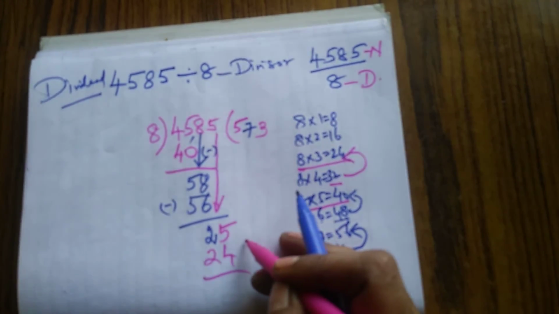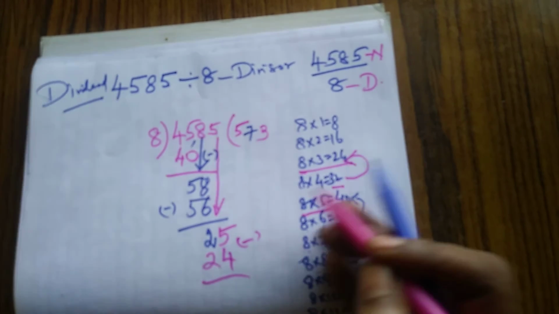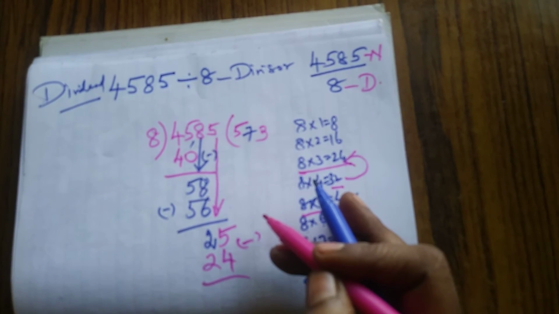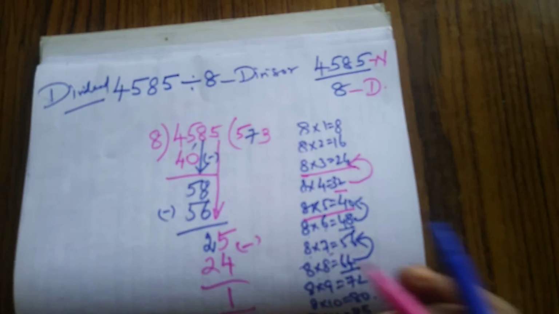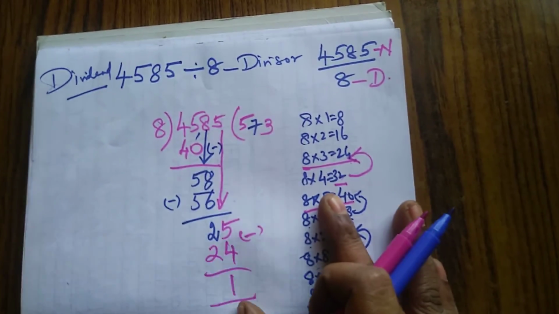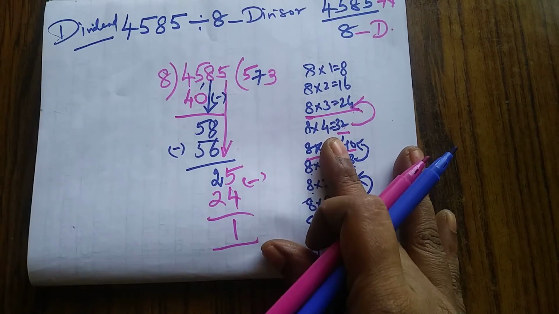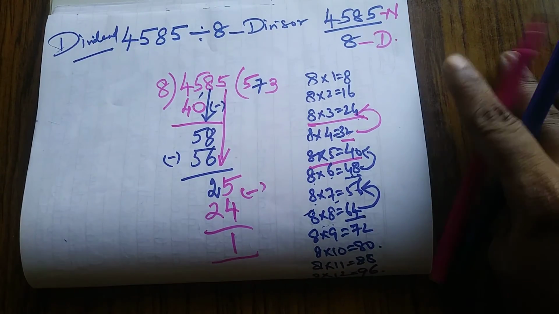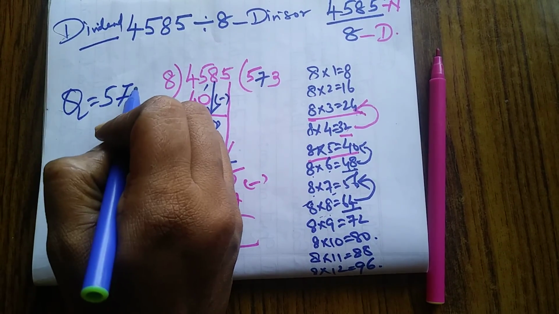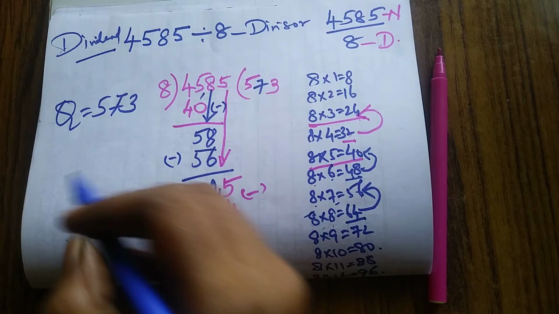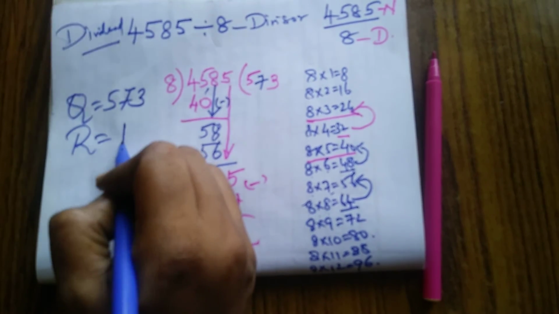What am I supposed to do? I have to subtract. So what is 25 minus 24? The remaining is 1. So children, now you can check here. Finally, I got the remainder as 1. So now what is the quotient? The quotient is 573. And what is the remainder? It is nothing but 1.